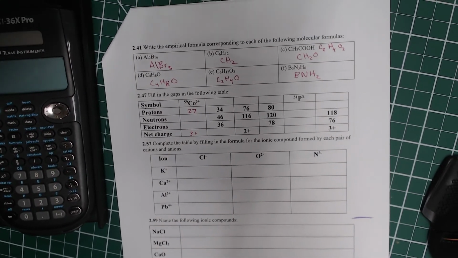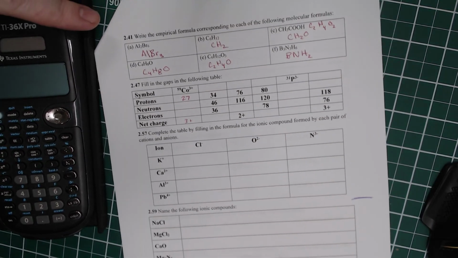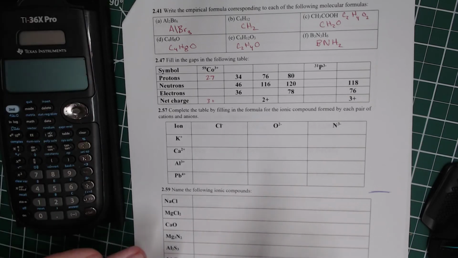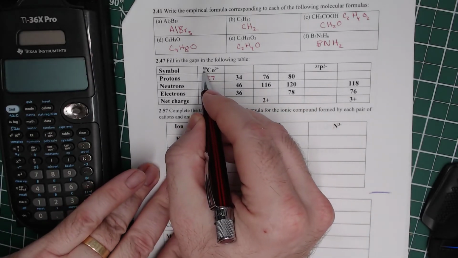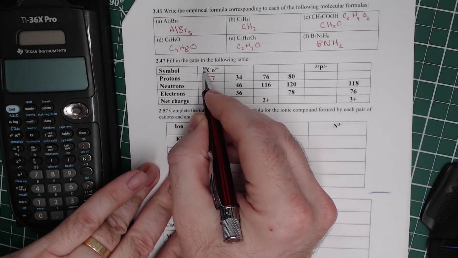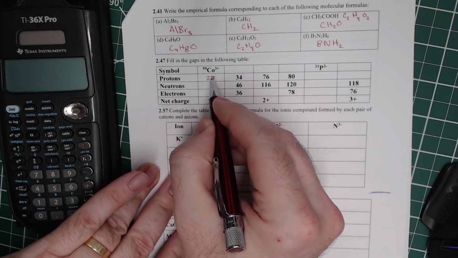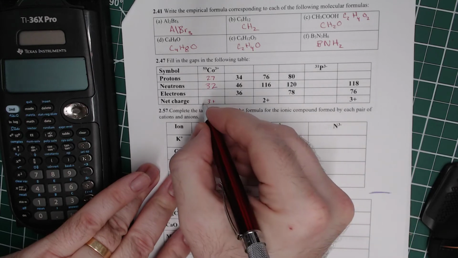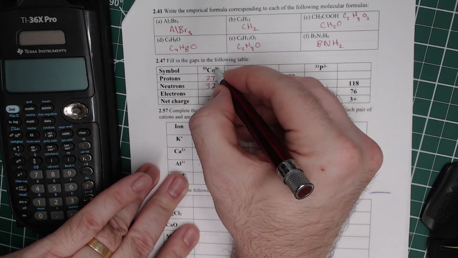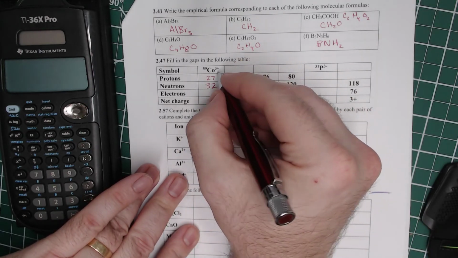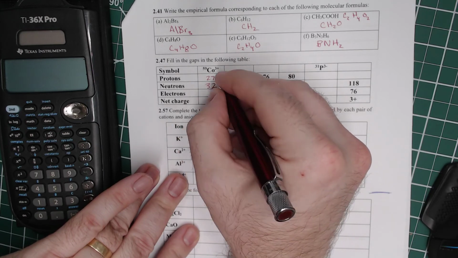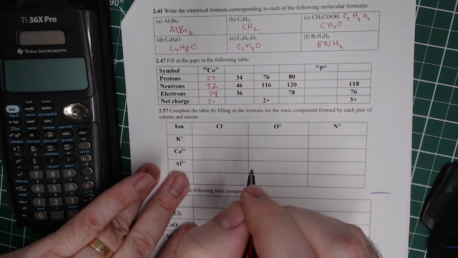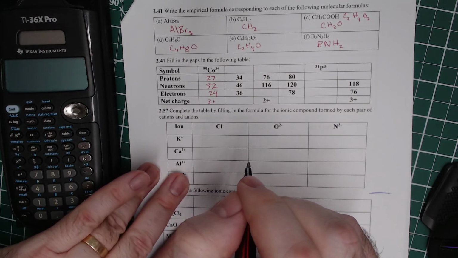So 27. Let's scoot this down a little bit. There we go. I had scooted it out when we were looking at those models and forgot to scoot it back down. So 59 is the mass number, the total number of protons and neutrons. So 59 minus 27 gives us 32 neutrons. And then the number of electrons: since it's a positive charge, the protons are going to be bigger. So 27 minus 24 gives us positive 3. So there's got to be 24 electrons. All right.